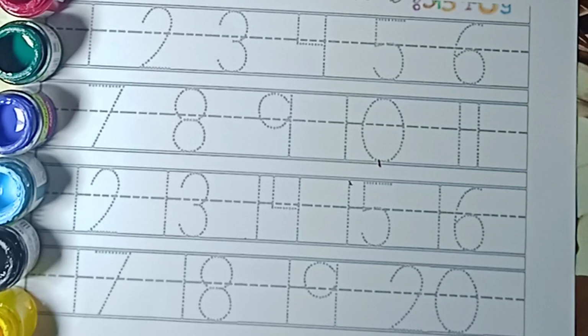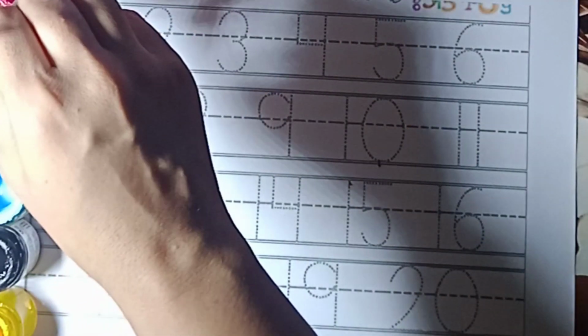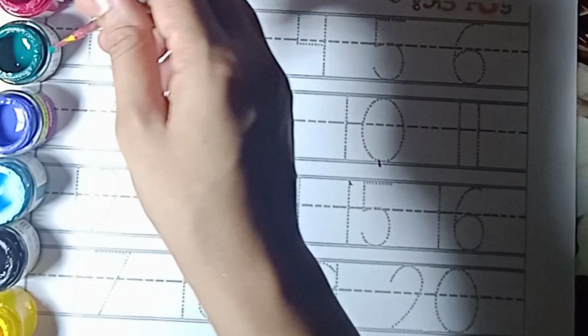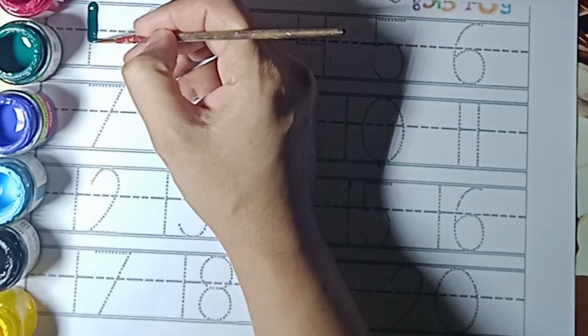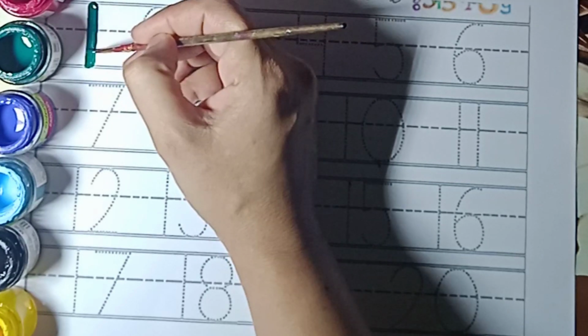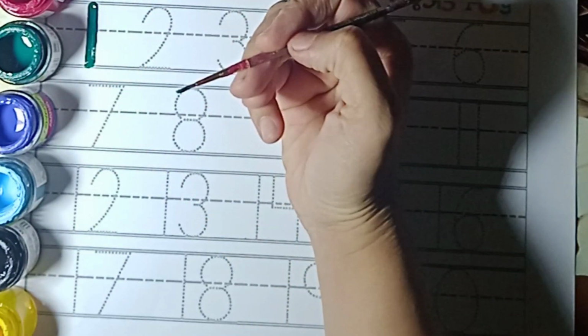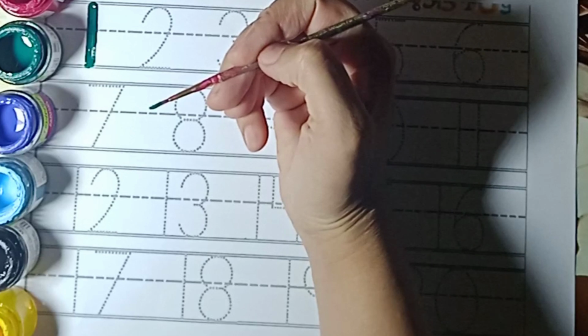Do you know how we write 1? Okay, let's start it. Make a standing line like this. 1. Which number is this? It's 1.